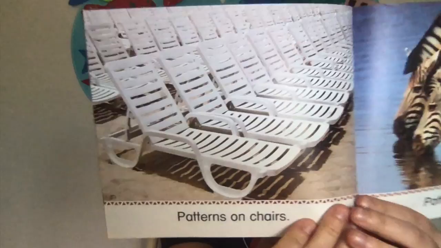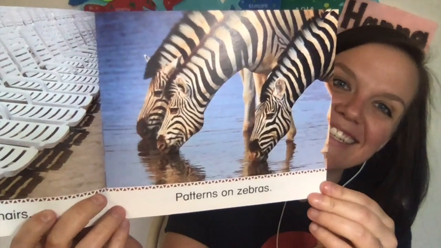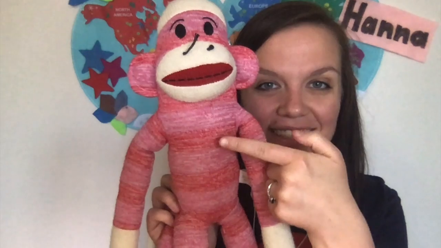Patterns on chairs. Patterns on zebras. Are there any other animals that have a pattern? A zebra. Did you say giraffe? They have patterns too. Maybe your cat has a pattern? Or maybe not. Does monkey have a pattern? Yeah, light pink, dark pink, light pink, dark pink. That's a pattern. And patterns in the snow.